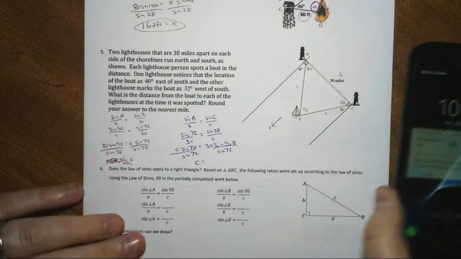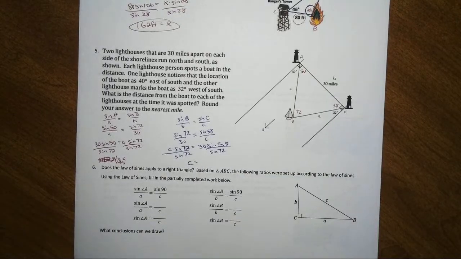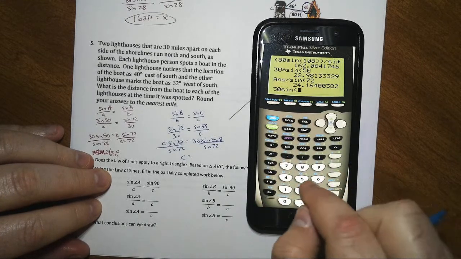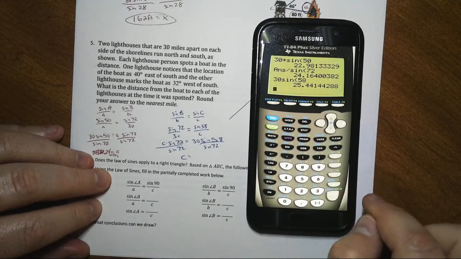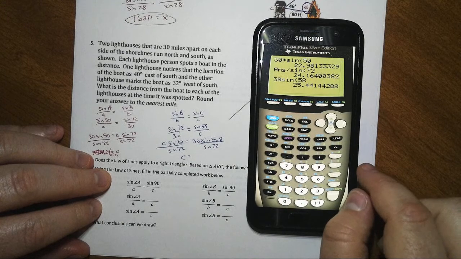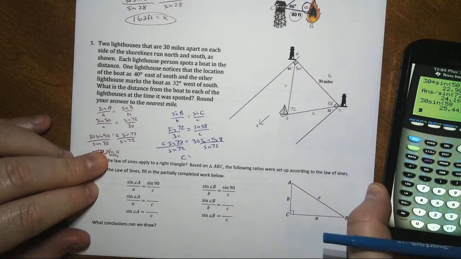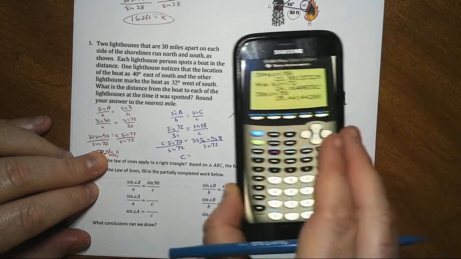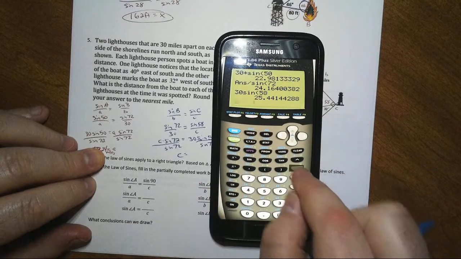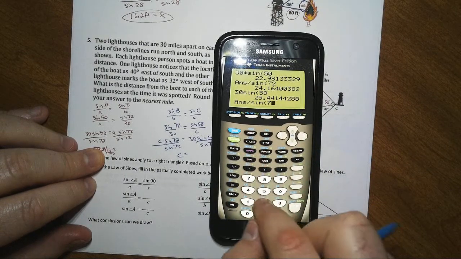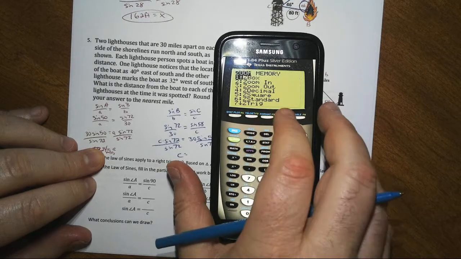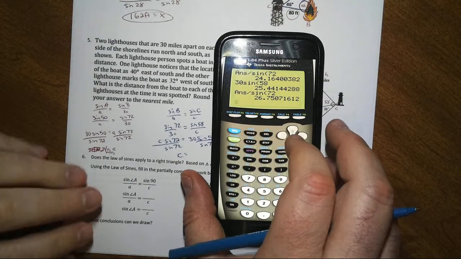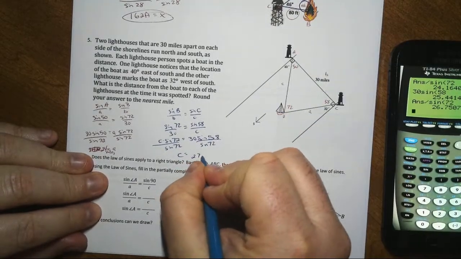And C is equal to, and then we do our work here, right? So 30 sine 58, get that lovely number right there. And then we divide out by the sine of 72. We're at 26 point 0.75. Nearest mile, next number is a 7, we're going to round up, so that's 27 miles.